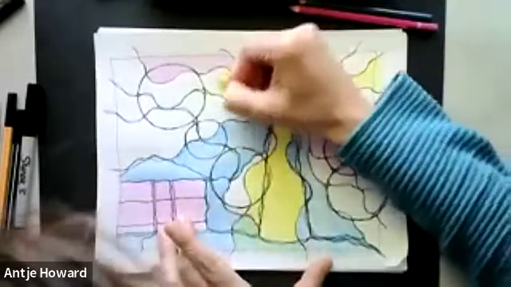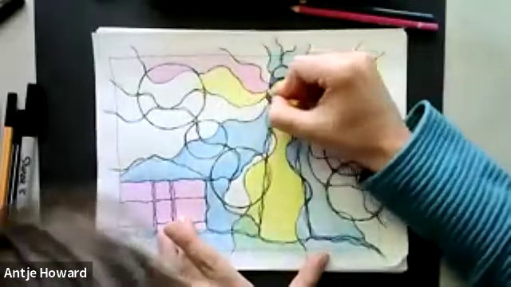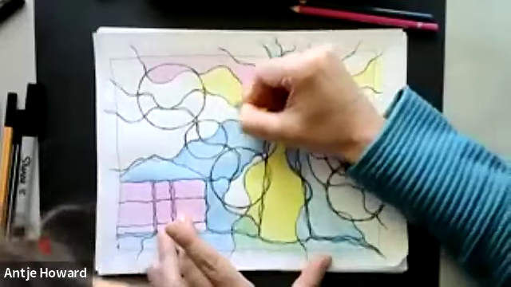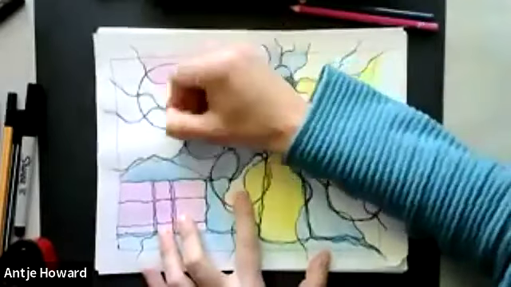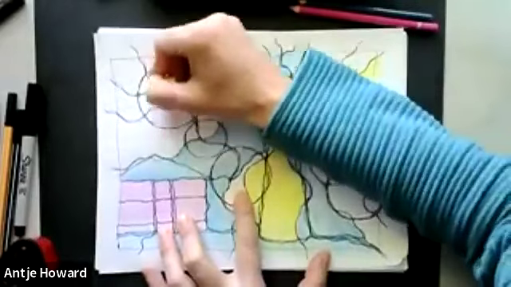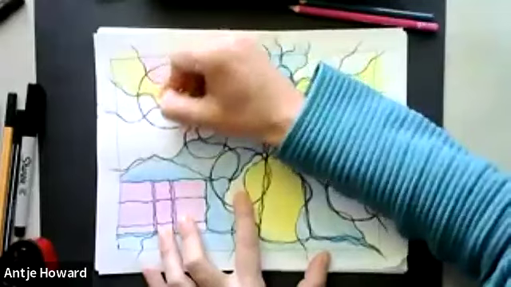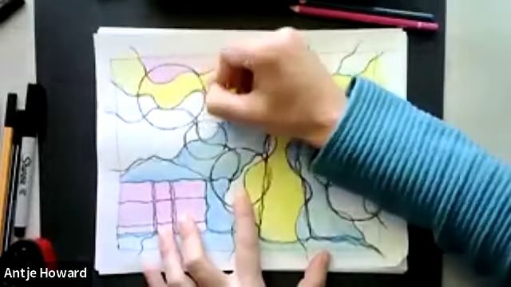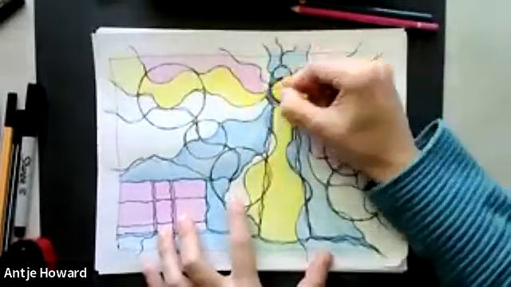And you can, of course, use as many colors as you wish. I usually work with just a few colors because I know it feels better to me. I don't like when there are too many different things. But you can use more, of course, and you can really trust your own process.